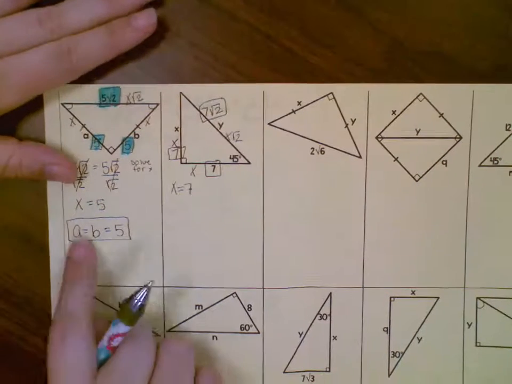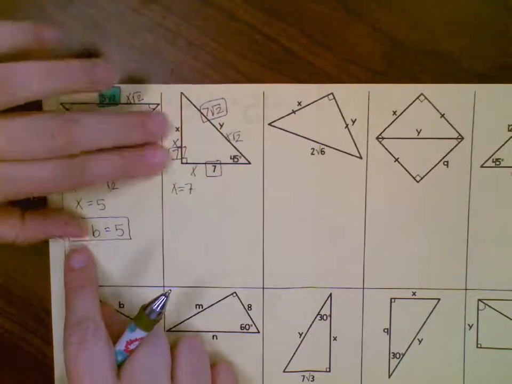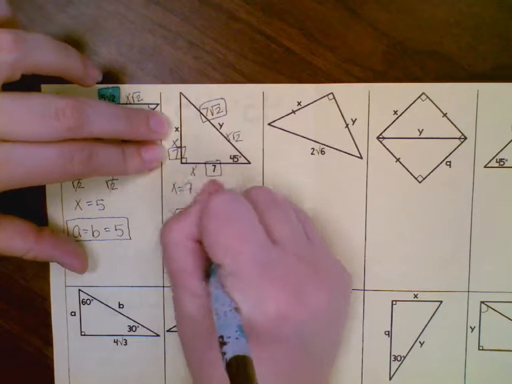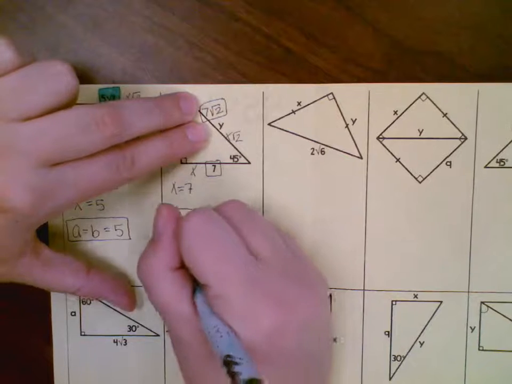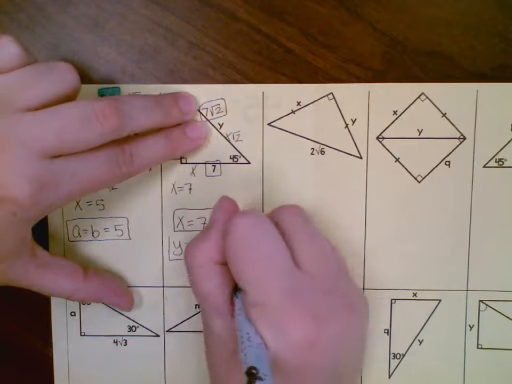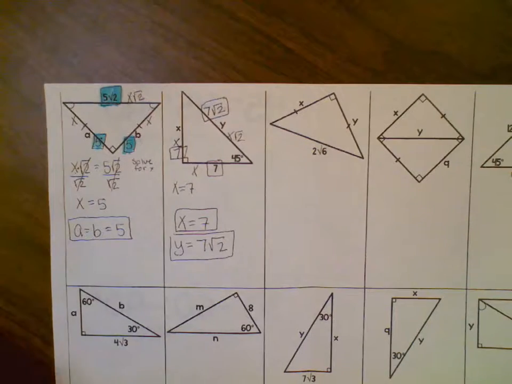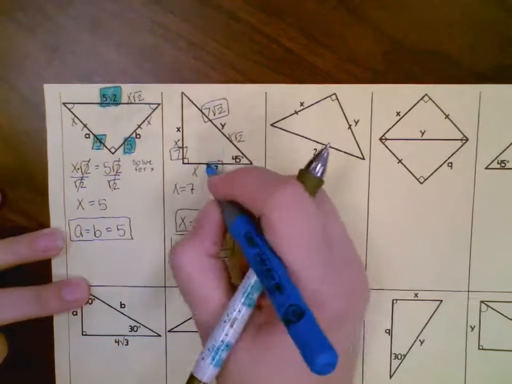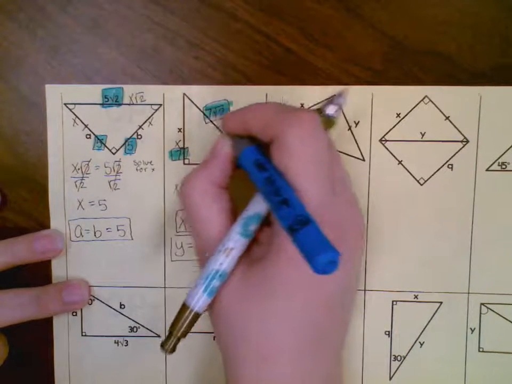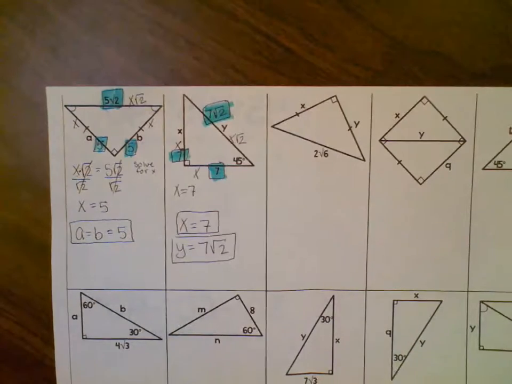Okay, so if we wanted to write our answers like we did over here, this side was labeled as x. So x is 7. And the hypotenuse was labeled as y. So y is 7 root 2. And that would be it for that one. As you can see, if you're given the side with x, it makes your life a lot easier because then you just have to plug in into the other numbers.